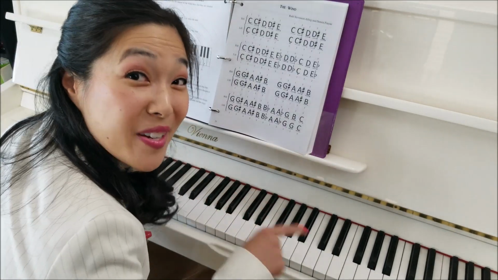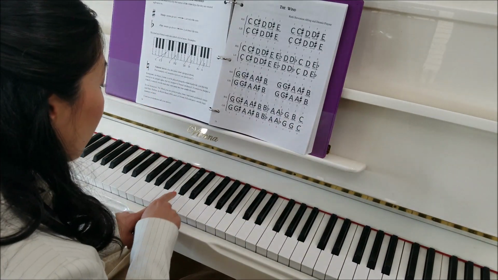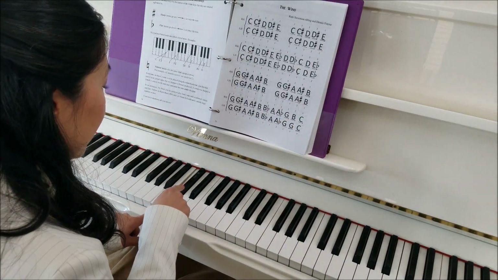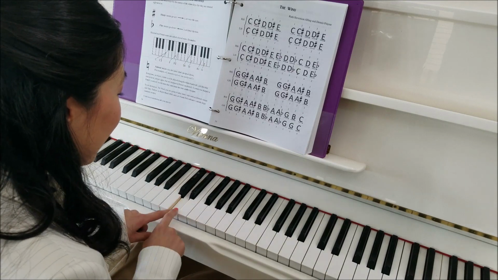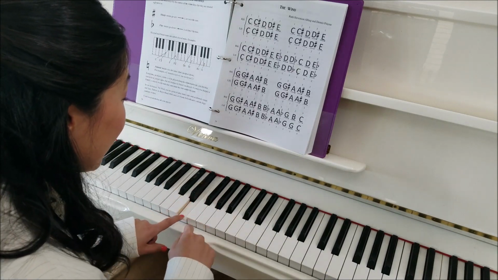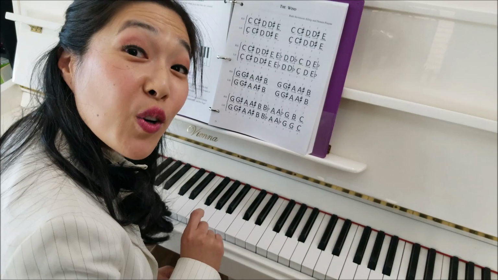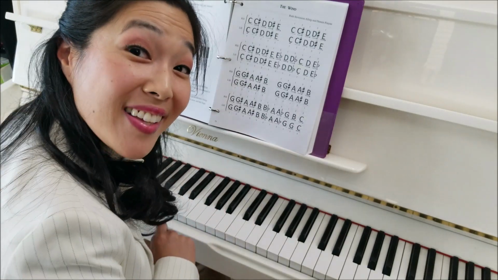When we move up and down the keyboard like this, one note right next to the other, and then the very next one, and the very next one, and the very next one, we call that moving chromatically, or a chromatic scale.